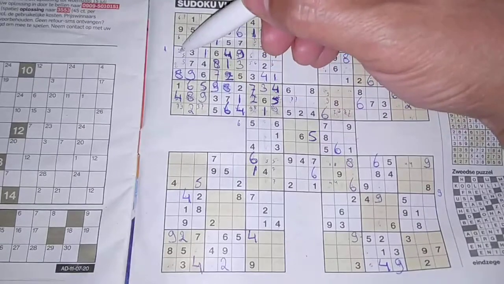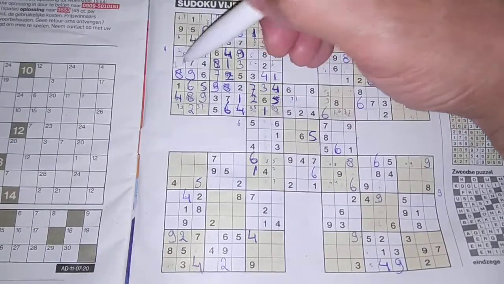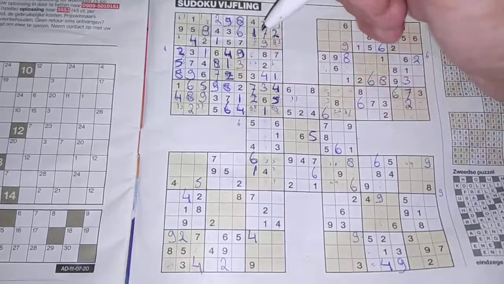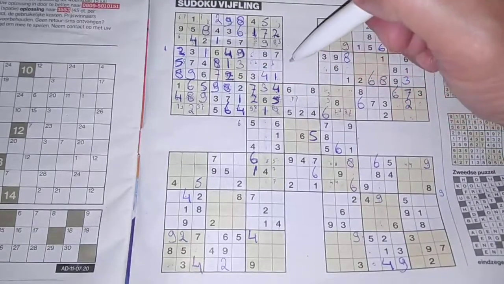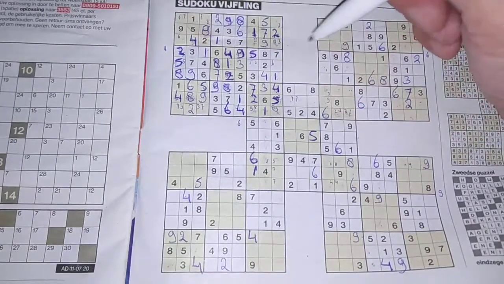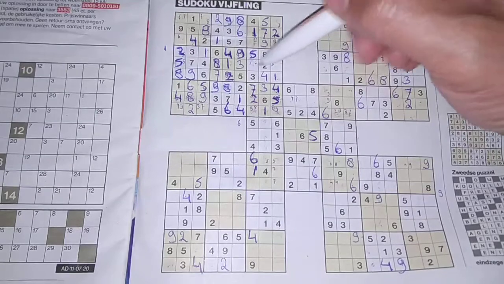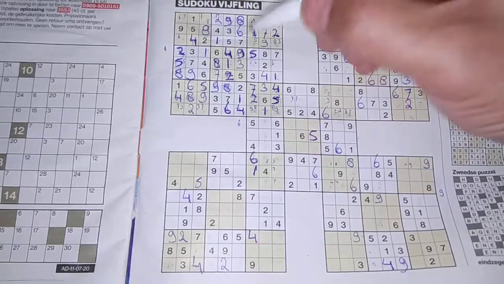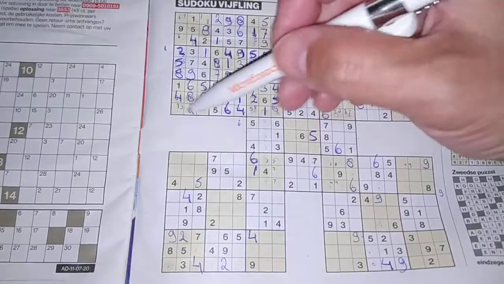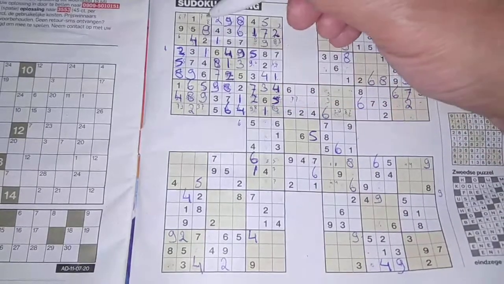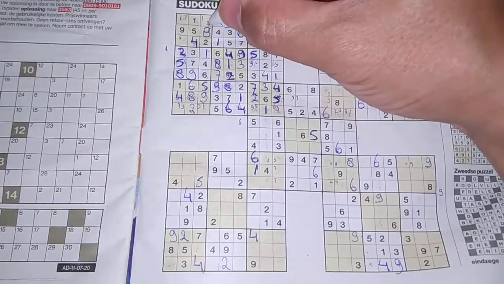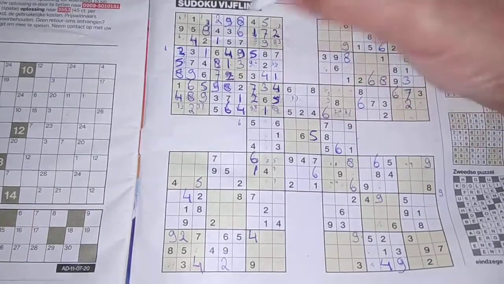2 numbers left, the 2 and the 5. We have a 2 here, no 2 there. 2 should be here, and the 5 goes there. One number left in this row for the number 5. 2 numbers left, the 9 and the 6. 9 and the 6 as a pair. 3 and the 7 are left. Need to mark them, 3 and 7.